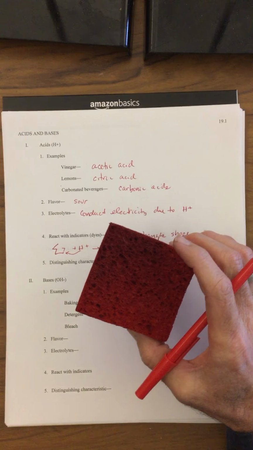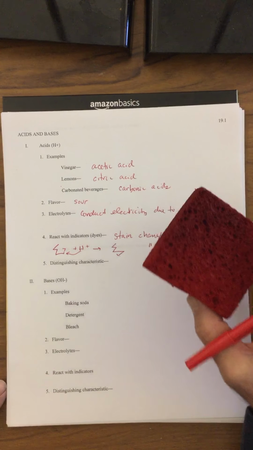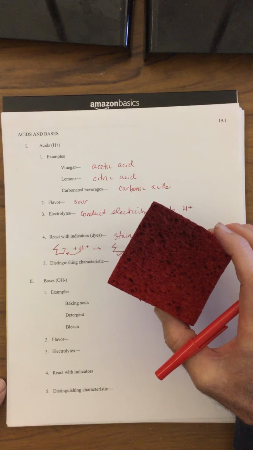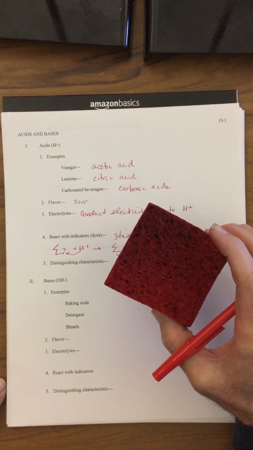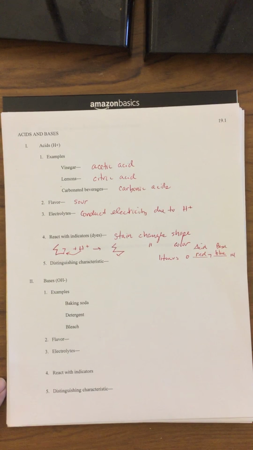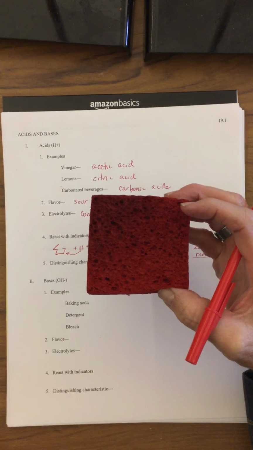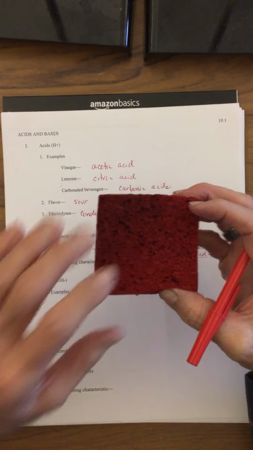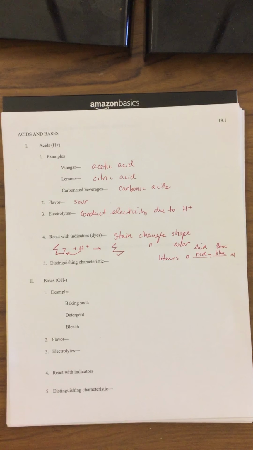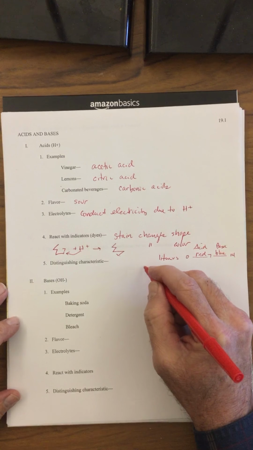Why was my red sponge turning blue when I added it to the red acid? The reason that it changed color is that this sponge is actually not made out of litmus stain. There is another stain on the inside of the sponge, called Congo red.